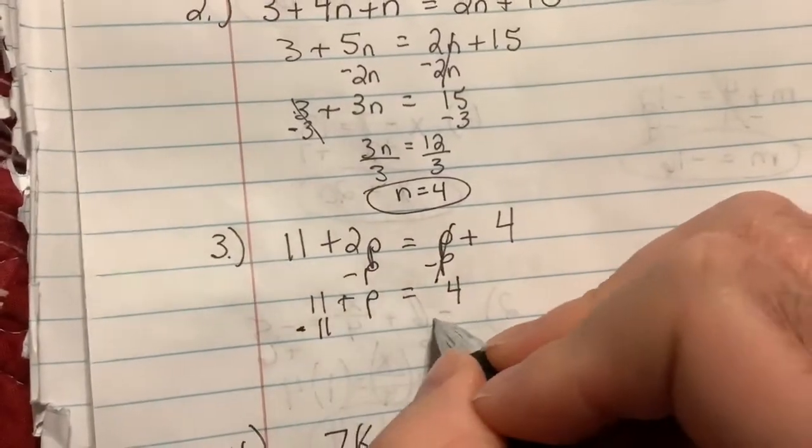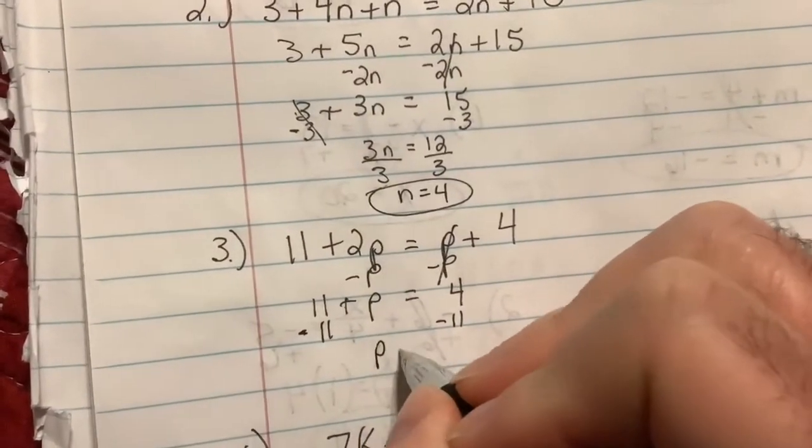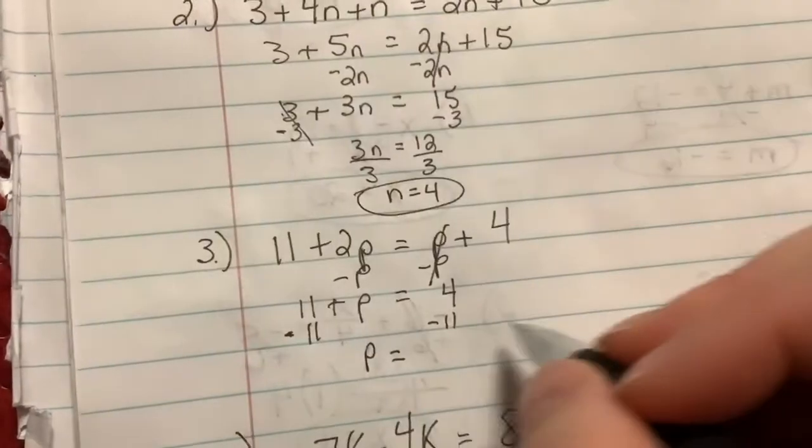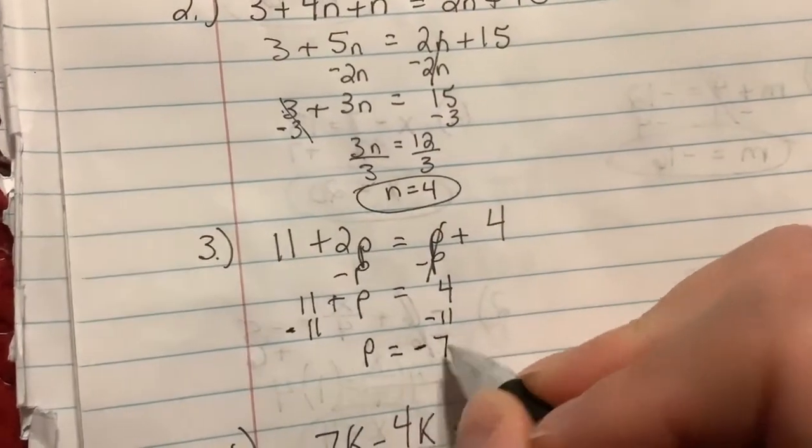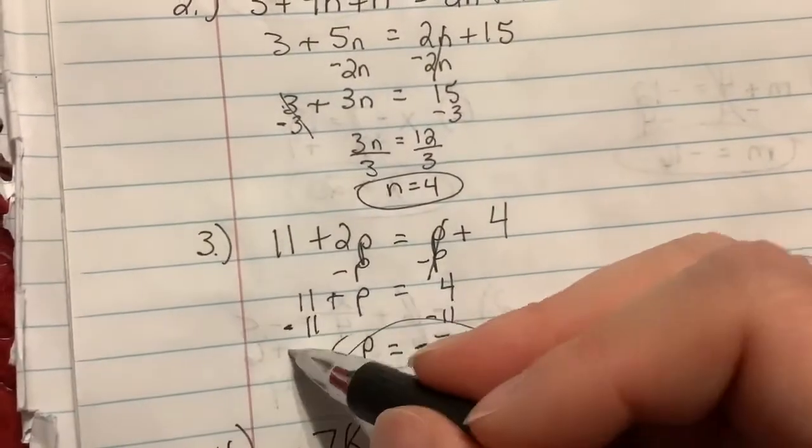Now I'm going to subtract 11. Still have my p there. And 4 minus 11 is negative 7. Okay.